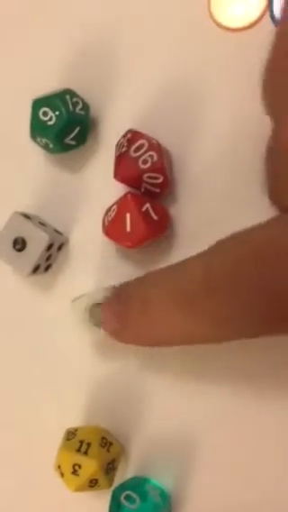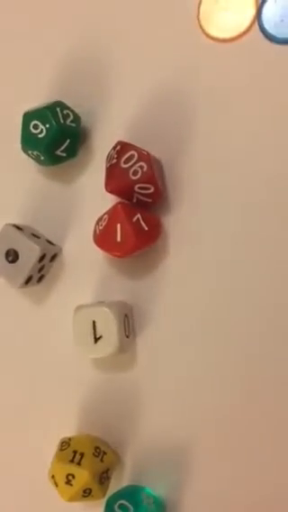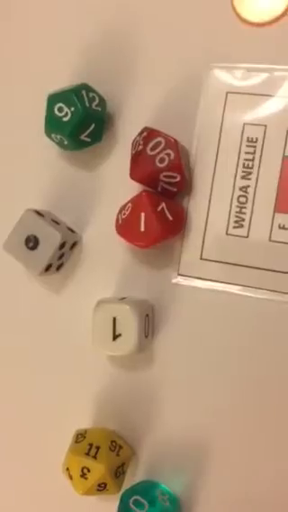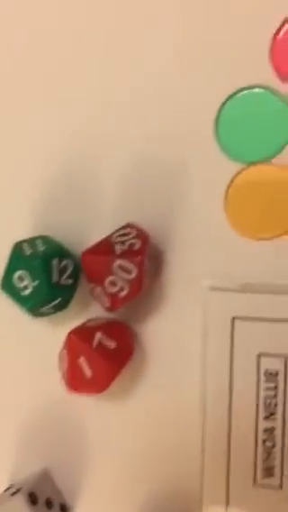And then we have a binary die of 0s and 1s. And we only use that for the Nellie card right here. So it only has one function. This has 1 to 2 functions. And these are the dice you're going to use a vast majority of the time.